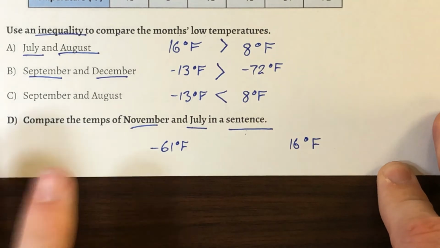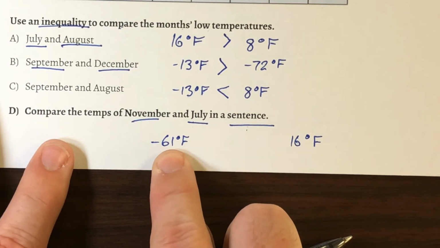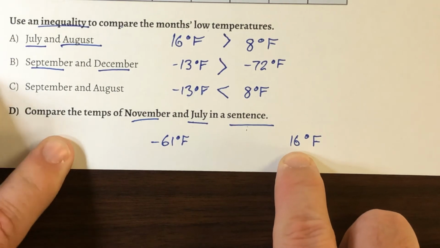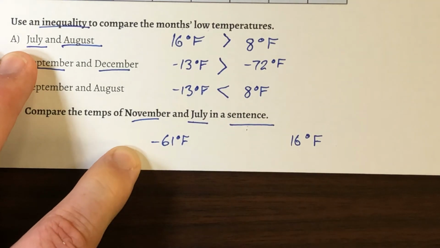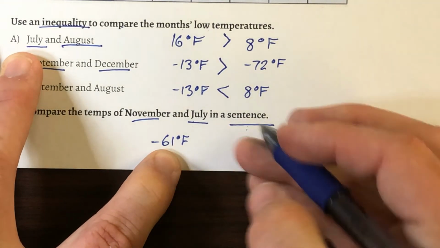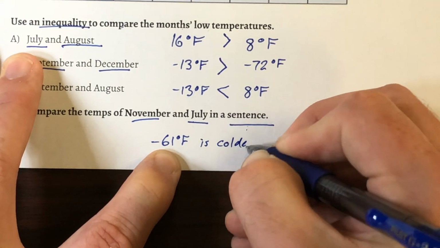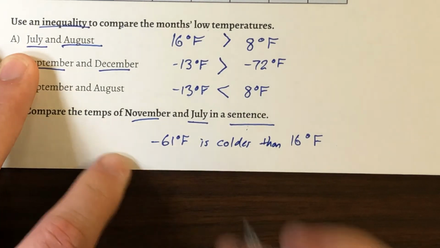And now I'm going to fill it in with the appropriate words. So negative 61 degrees Fahrenheit. That's going to be a much smaller number. It's 61 below zero, where 16 degrees Fahrenheit is above zero. Since we're dealing with temperatures, we're going to use words like warmer than or colder than. So in this case, we're going to say negative 61 degrees Fahrenheit is colder than 16 degrees Fahrenheit.